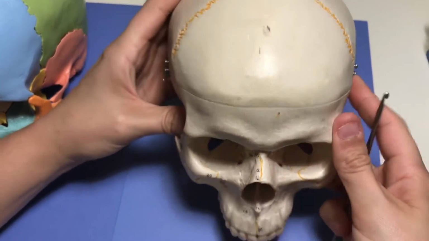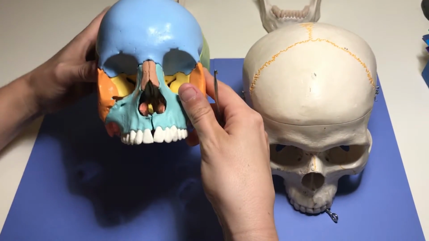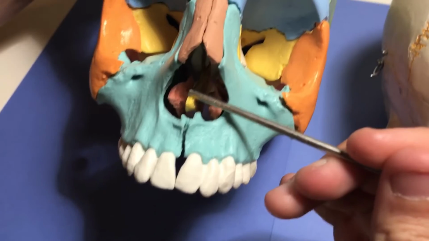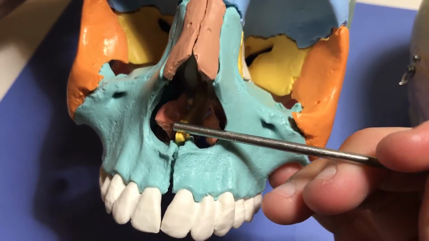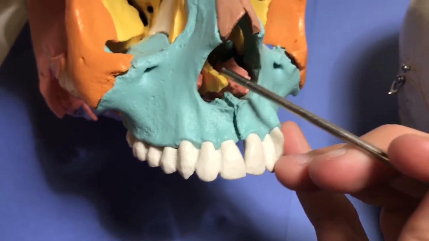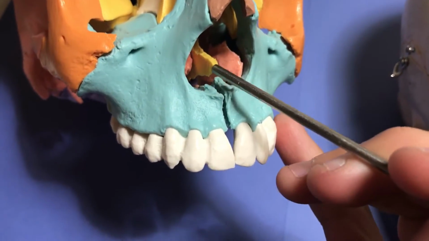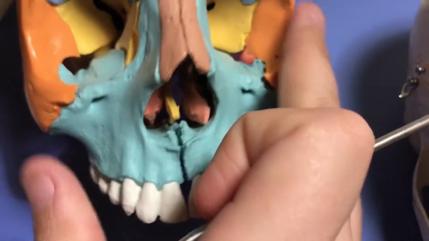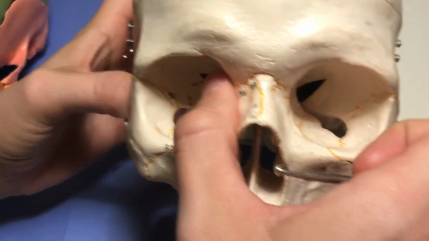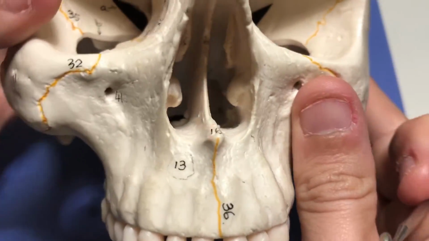The vomer, I'm going to show you here first, and it would be anchored to the bottom. It's the bone in yellow. This yellow bone is the vomer. Vomer literally means plow shape. So if you Google what a plowshare looks like, it looks like this bone.